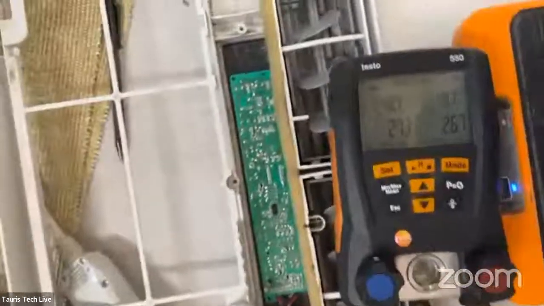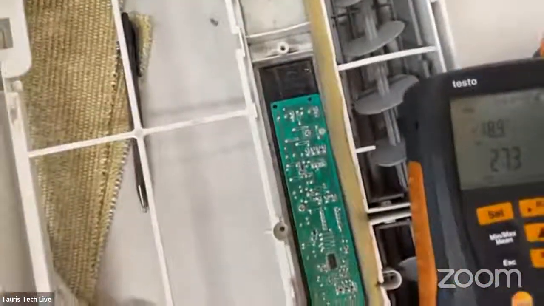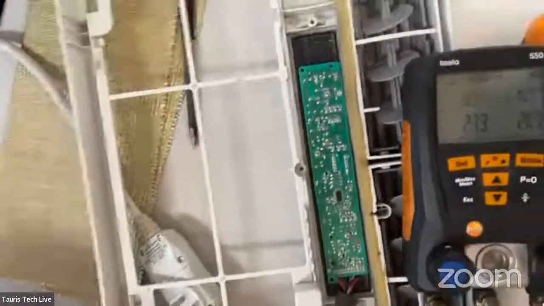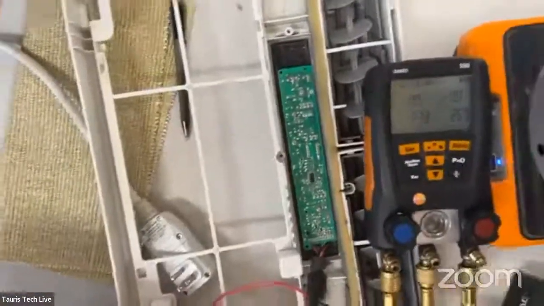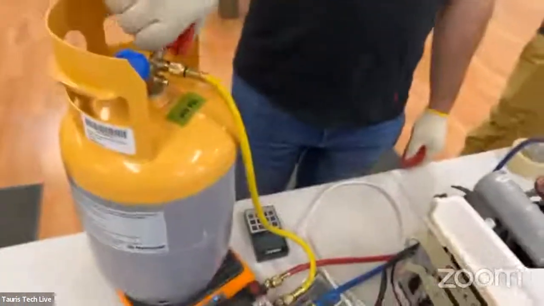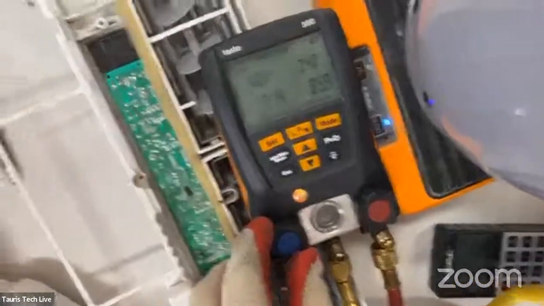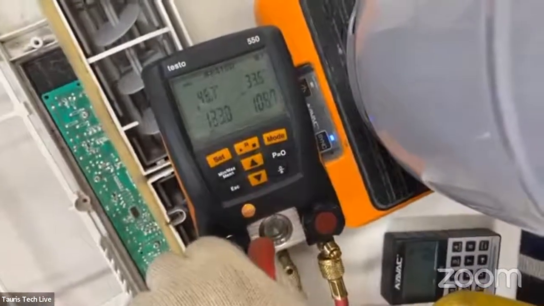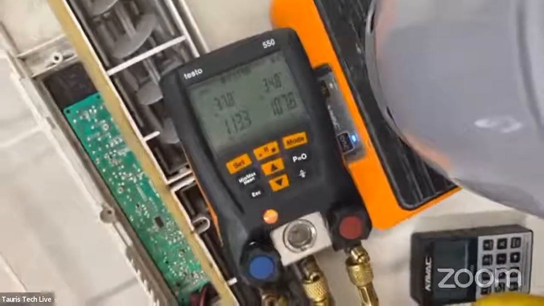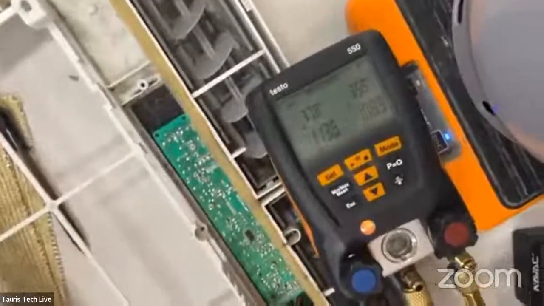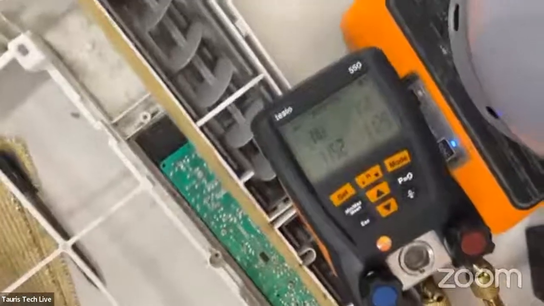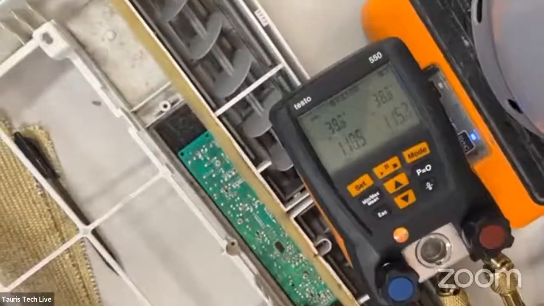Okay, so let's get that pressure up to 60 degrees. Open it there. Now I can throttle from here. Okay, so close and let it settle. Now we're only charging into one side. Why are we only charging into one side? What side are we charging into?